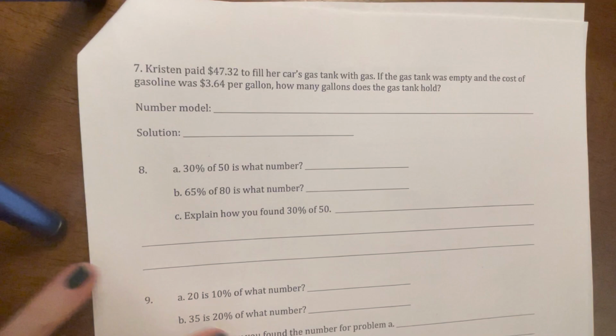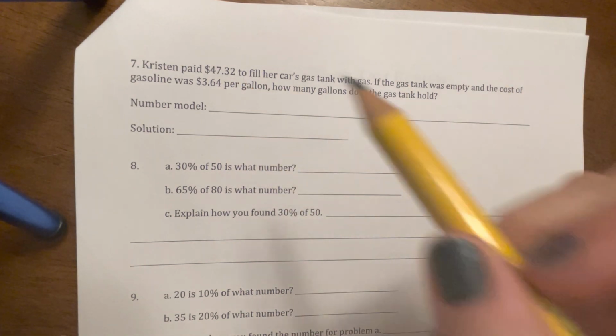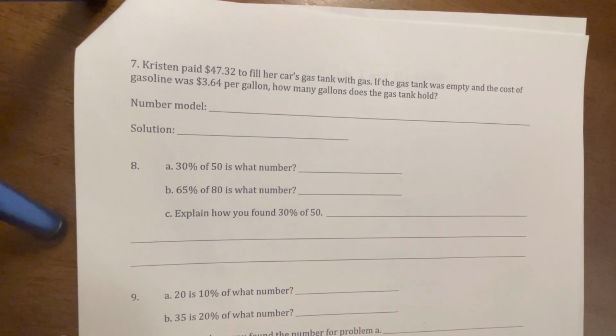All right, guys, so we're now on the last page here, number 7. It says Kristen paid $47.32 to fill her car's gas tank with gas. If the gas tank was empty and the cost of the gasoline was $3.64 per gallon, how many gallons does the gas tank hold? So what operation are we going to be doing there? If this is how much she paid for gas and this is how much it was per gallon, how do we find out how many gallons her tank will hold?